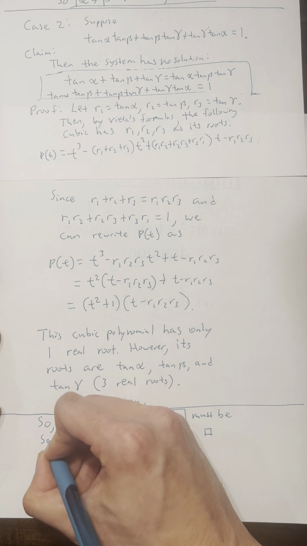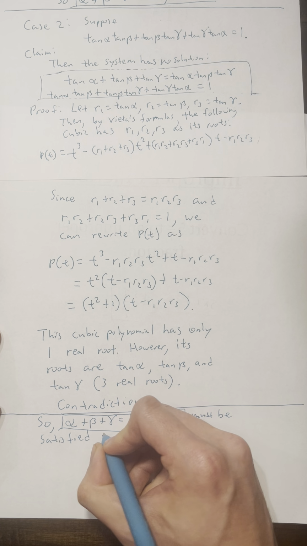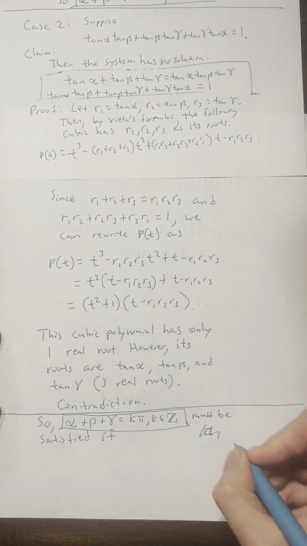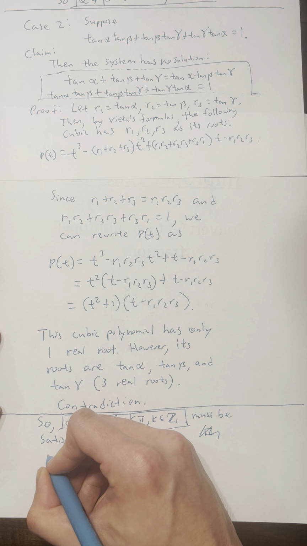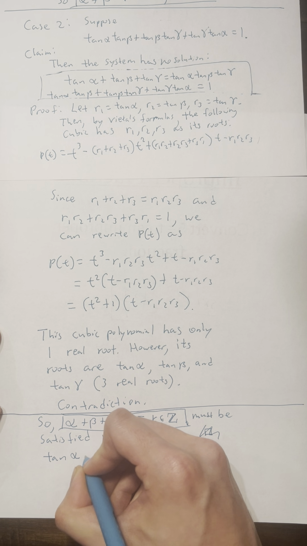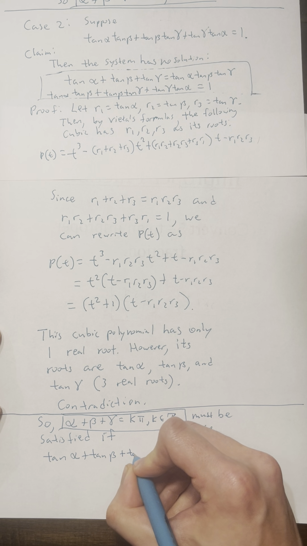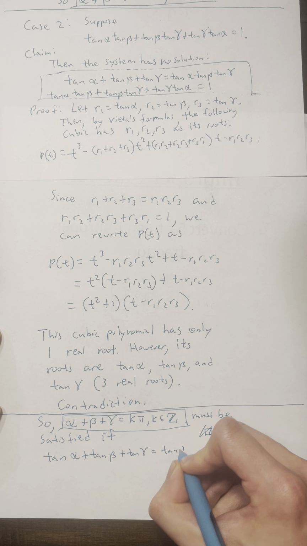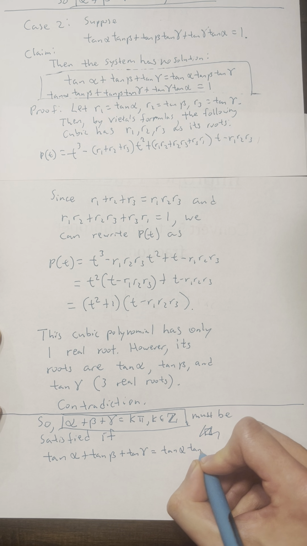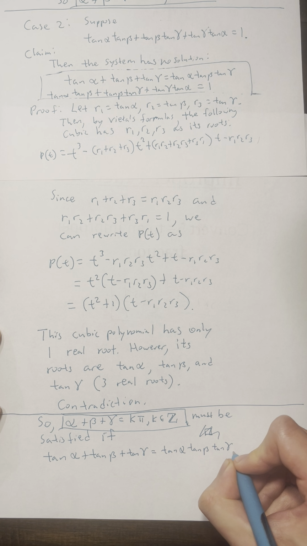Must be satisfied if tangent alpha plus tangent beta plus tangent gamma is equal to tangent alpha times tangent beta times tangent gamma.